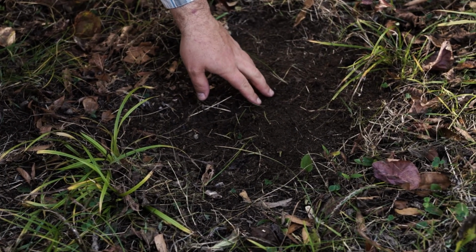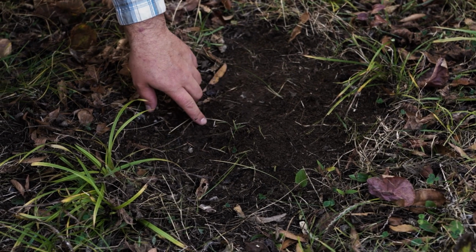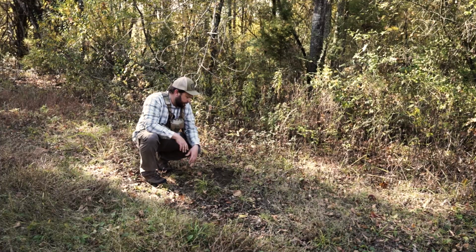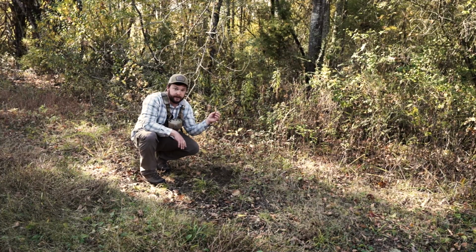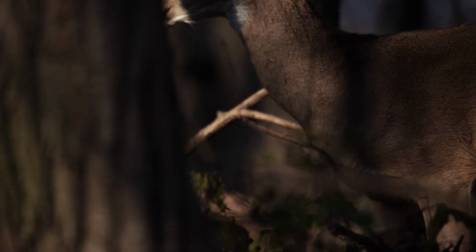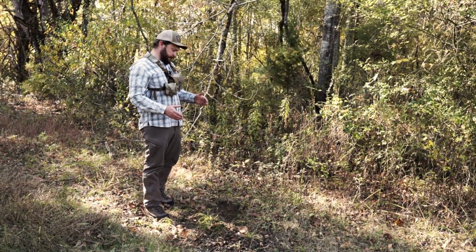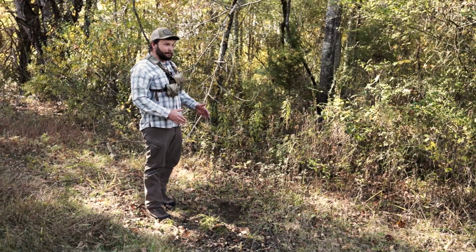If I was to look at this as it is now, I'd say, wow, that looks really fresh. It hasn't rained in a while here, but there's no leaves. It's been raining leaves, just not moisture. And they might use it one time, or it might get used a whole number of times by a whole number of different deer. So just keep that in mind.